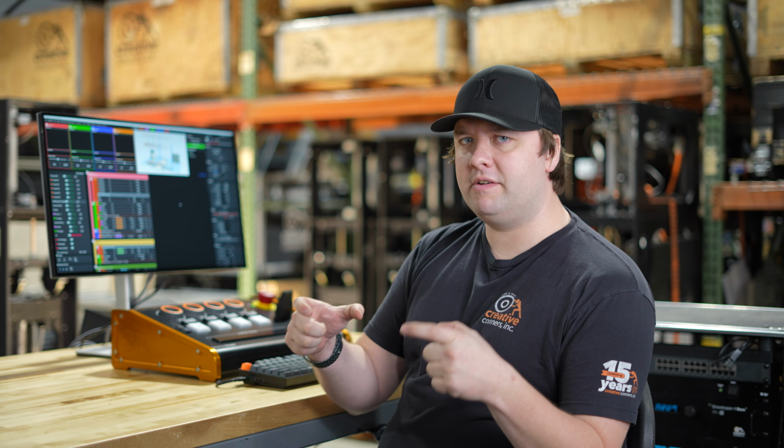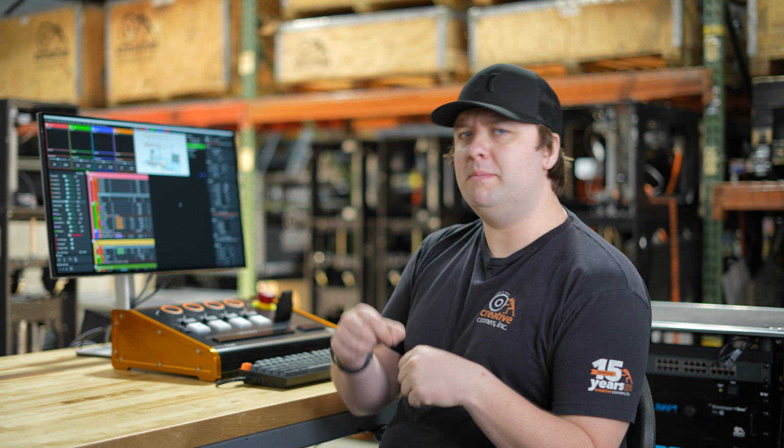The other thing this can be handy for is if I have some things that happen in very close timing with each other, but it might change a little bit every night. So sometimes I need to send my playback 1 stuff first, sometimes I have to send my playback 2 stuff first, all depending on what's happening on stage.